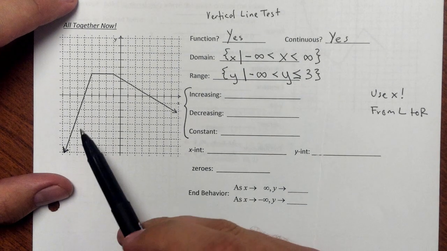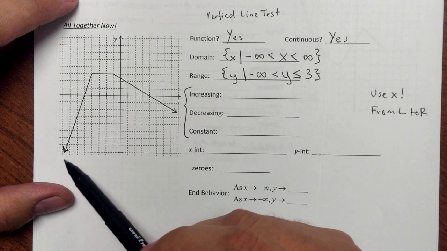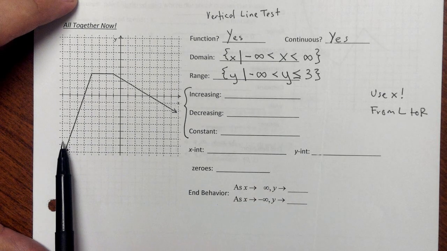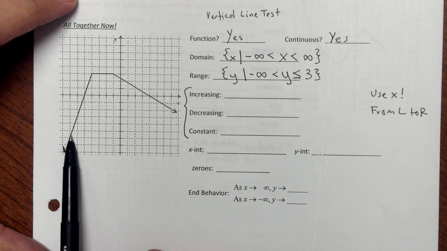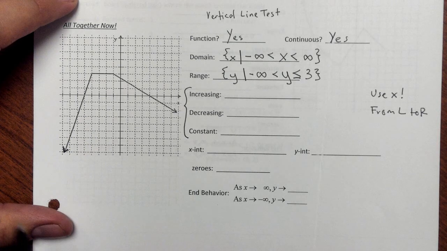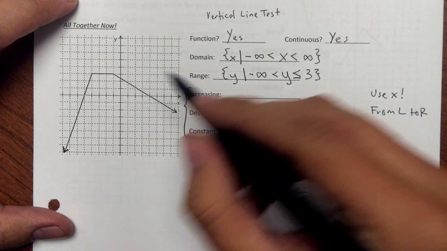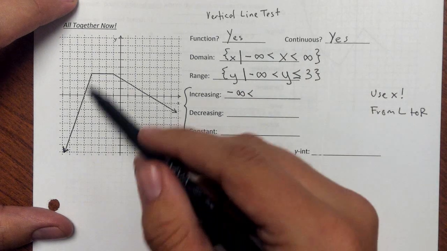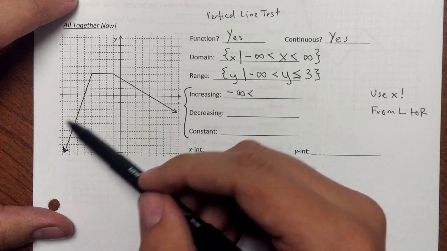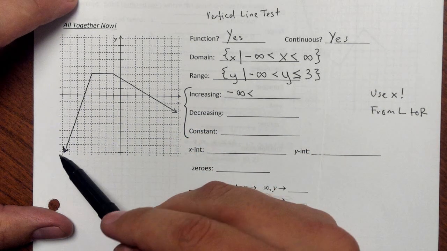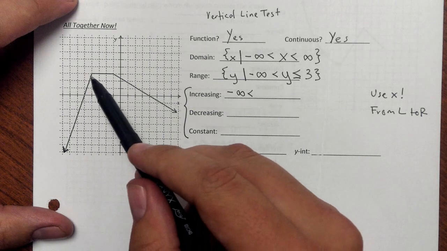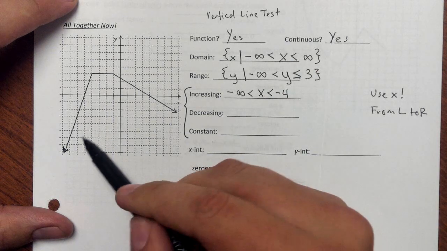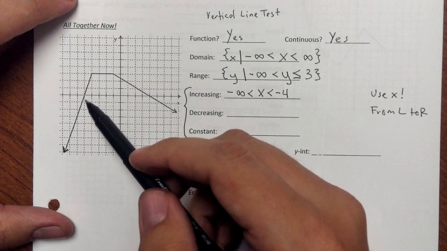So, as I come in from the left, now ignore the arrow, that looks like it's telling you to go down. It's just saying there are more points over in this lower spot. As I come in from the left, my points are going up, up, up. I'm going up, which means I am increasing. So I'm increasing for small x's, that is when I'm below -4 and outside the frame. So as x goes from -infinity to -4, I am increasing.